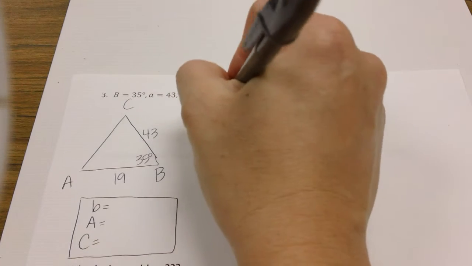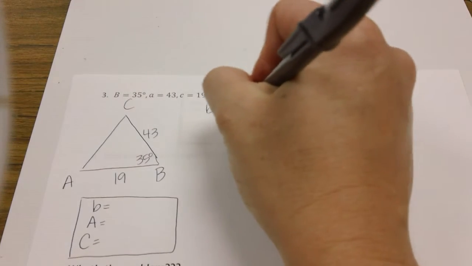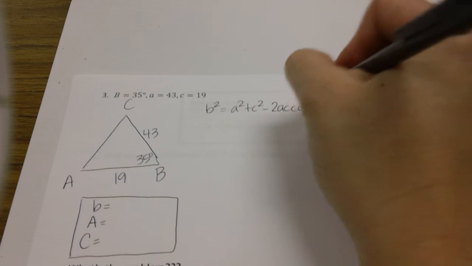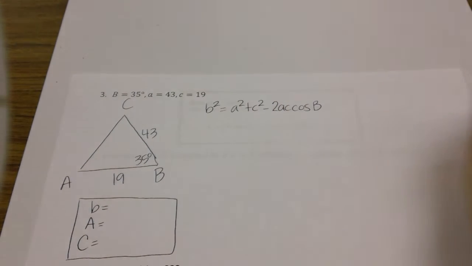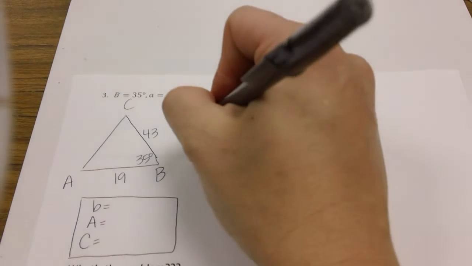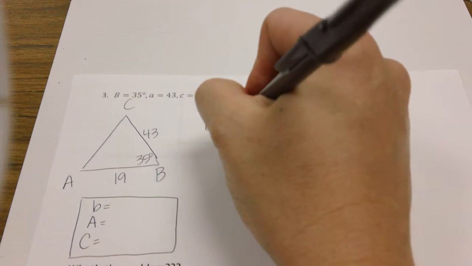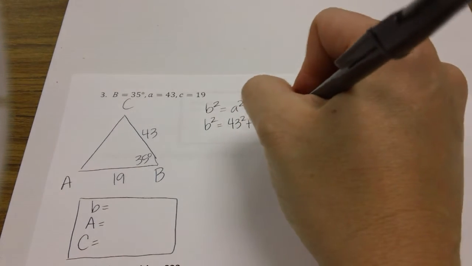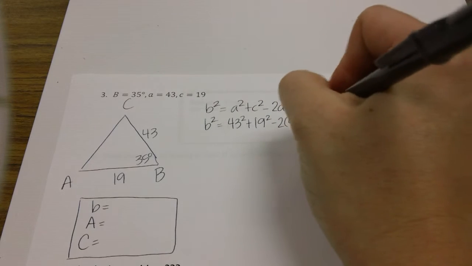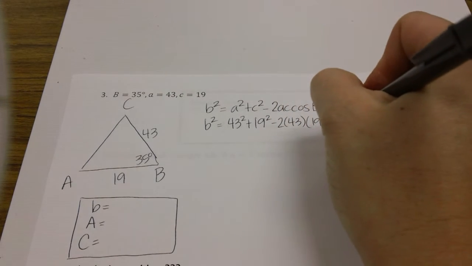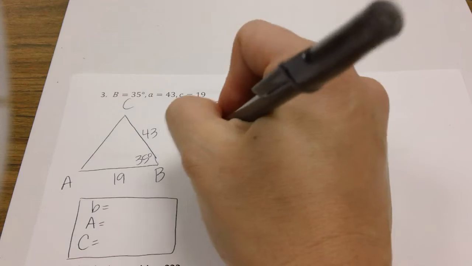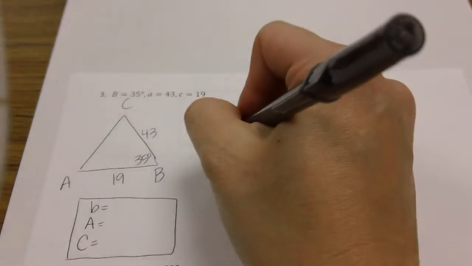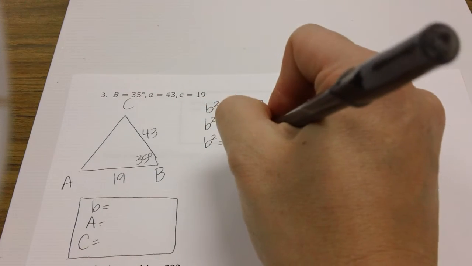So we're going to use the equation B squared equals A squared plus C squared minus 2AC cosine of B. So plugging in everything that we know. Now you can plug everything on the right hand side again into your calculator, and you're going to get 871.506.